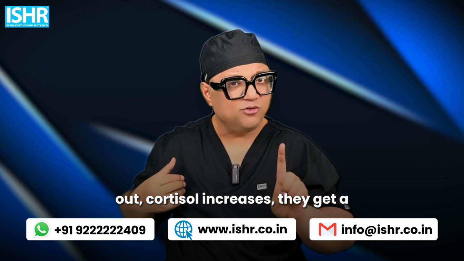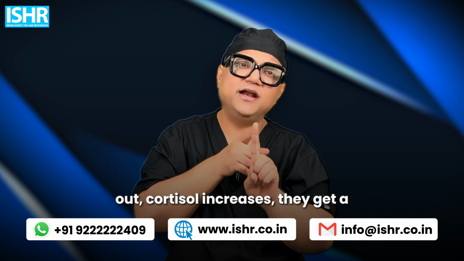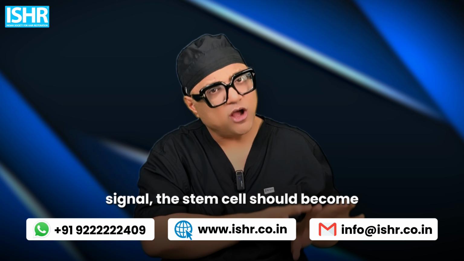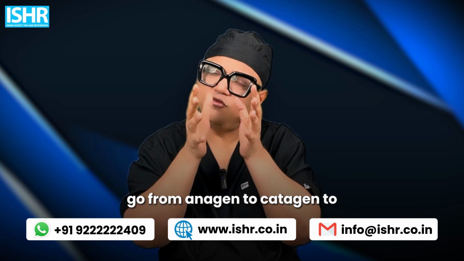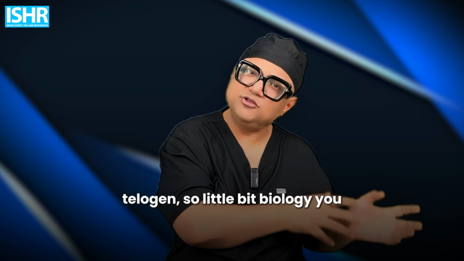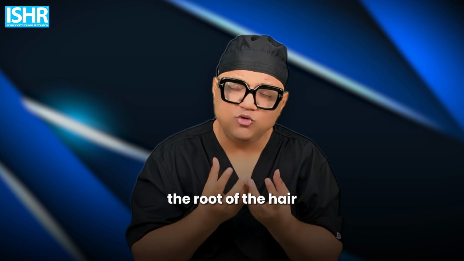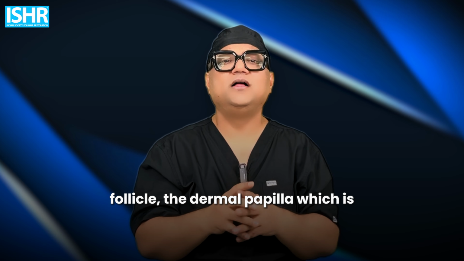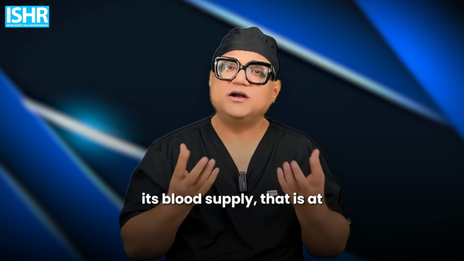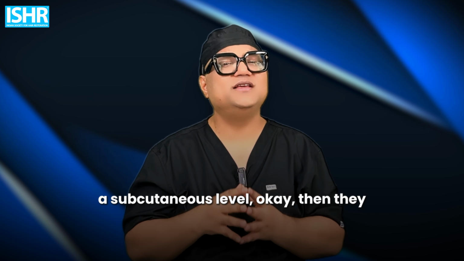If you get stressed out, cortisol increases, they get a signal, the stem cell should become dormant, and the hair follicle will go from anagen to catagen to telogen. So a little bit of biology you understood. You also understood that the root of the hair follicle, the dermal papilla, where it gets all its blood supply, is at a subcutaneous level.